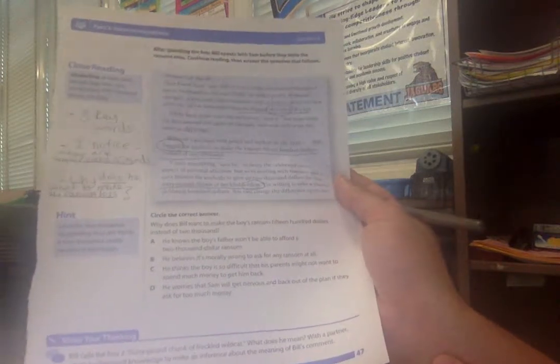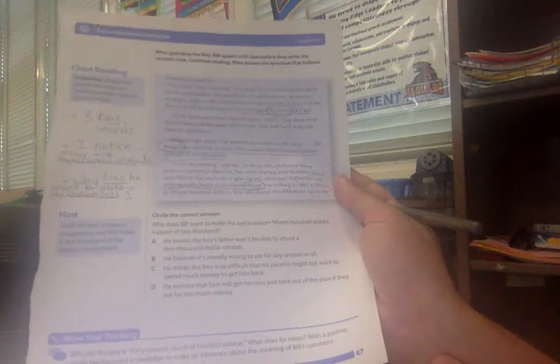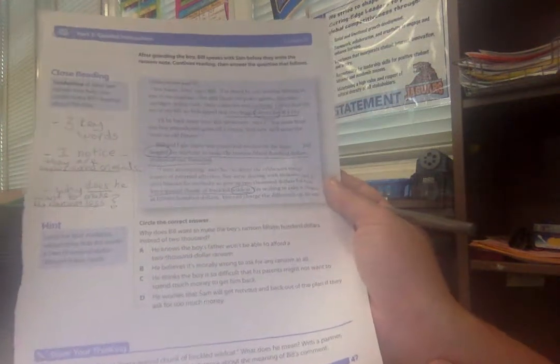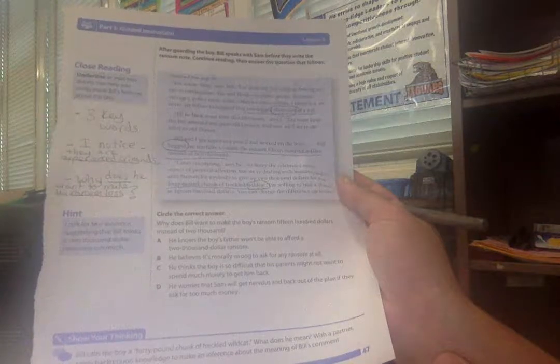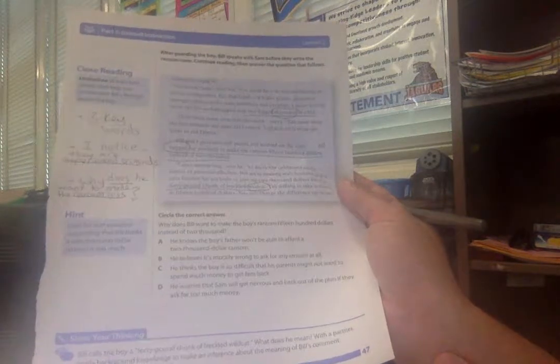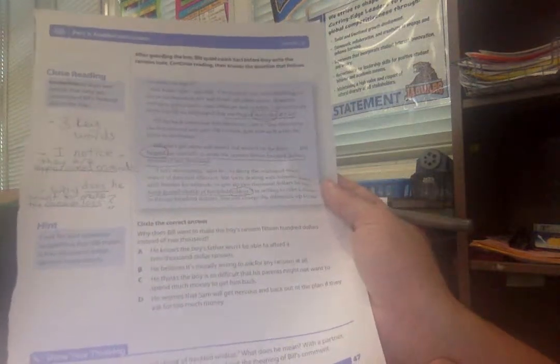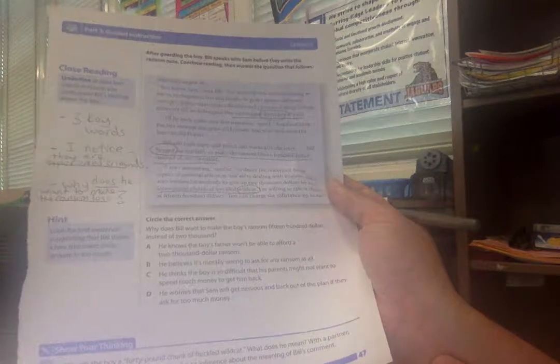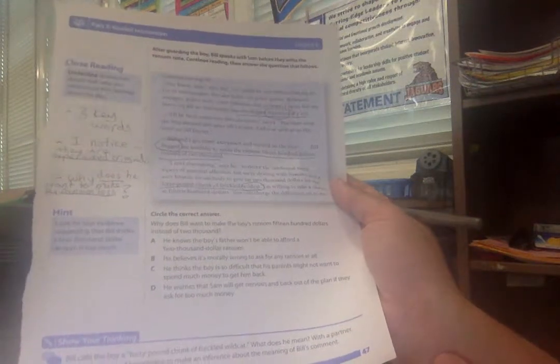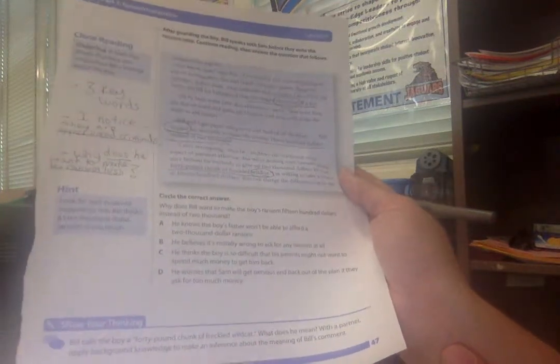So here we go. We already figured out that this is what they were going to ask. And it gives us a little hint. It says, look for text evidence suggesting that Bill thinks a $2,000 ransom is too much. All right, so here we go. Answer A. And a word of advice when taking a multiple choice test or whatever you're doing with multiple choice, read every answer because you might think it's A, but C is better.